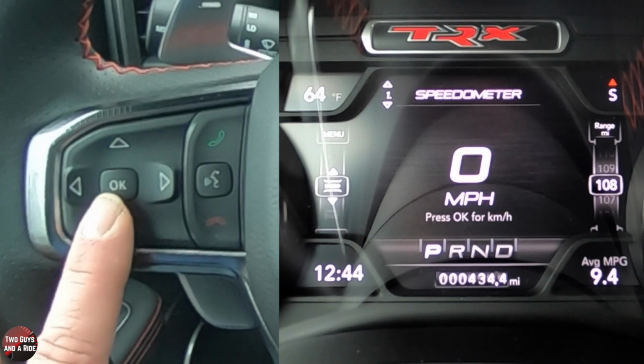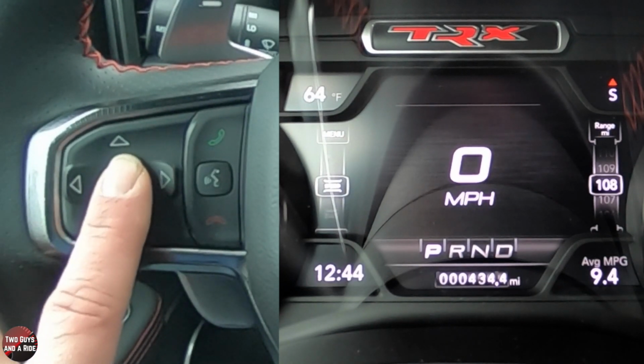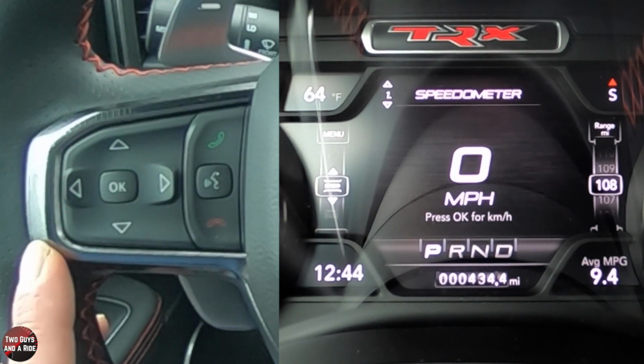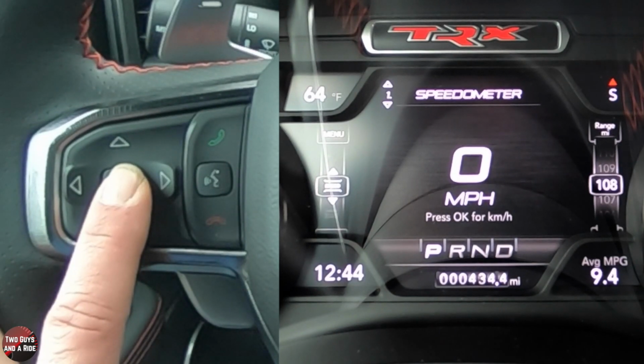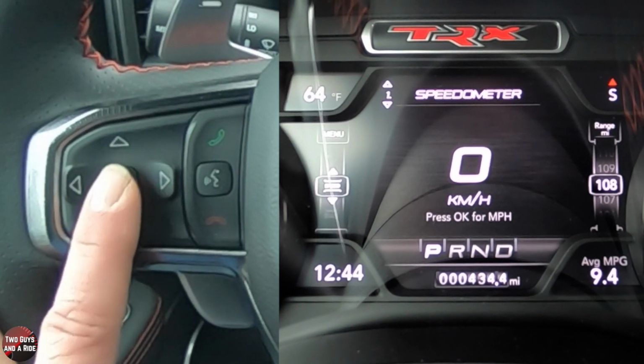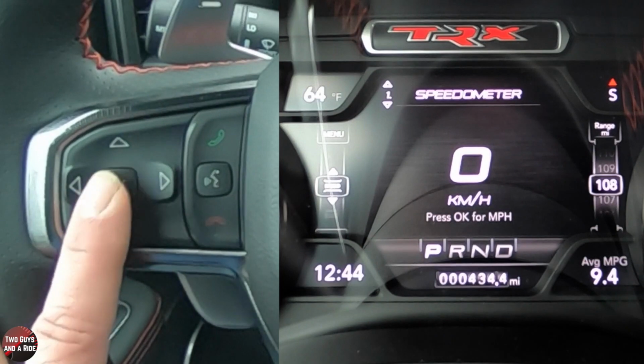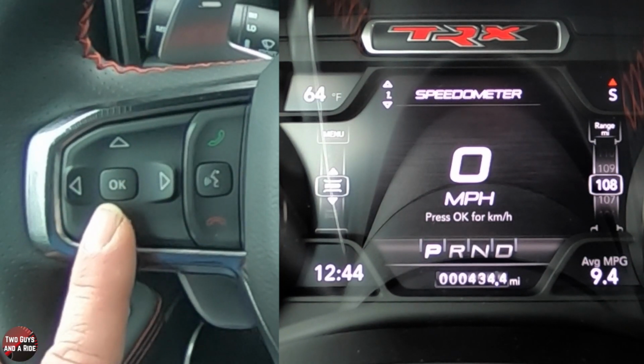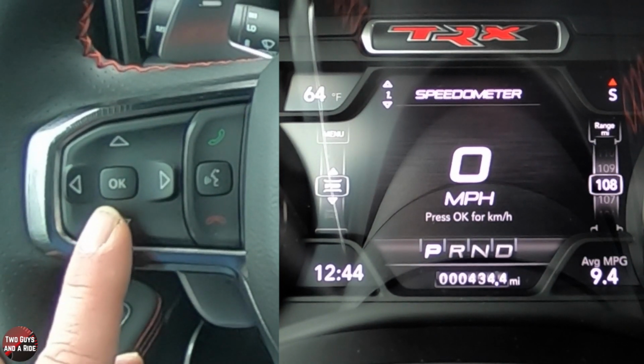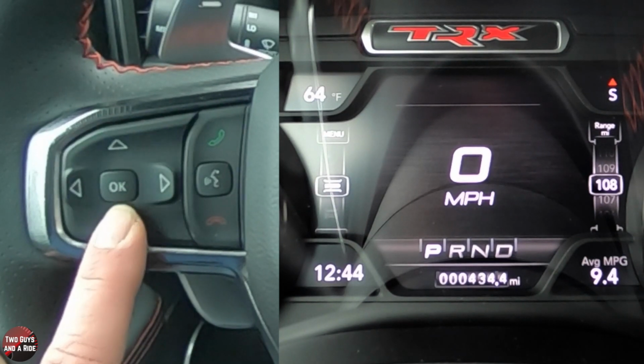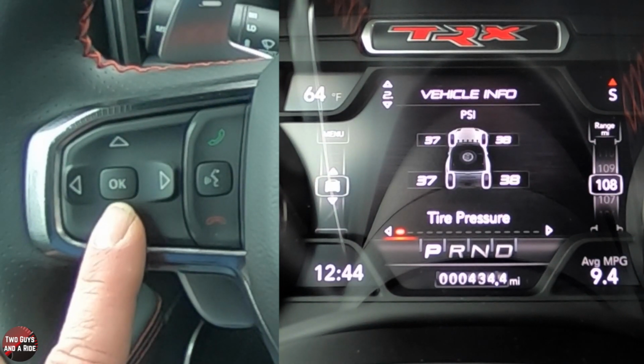The only thing you can do here is you get miles per hour, or you click it and you get kilometers per hour. There we go. All right, I'm going to change it back because I don't want the owner to get it and take off, and that'd be funny. Okay. Down next is your vehicle info.